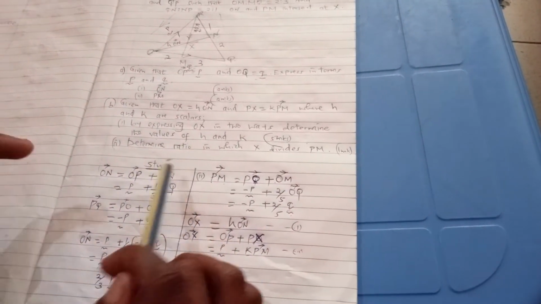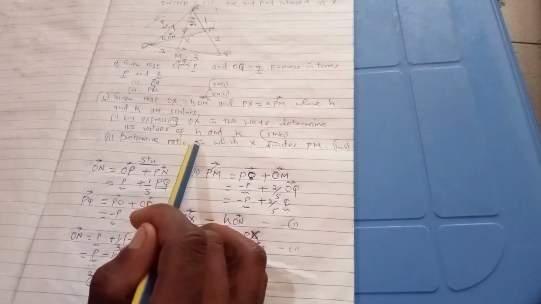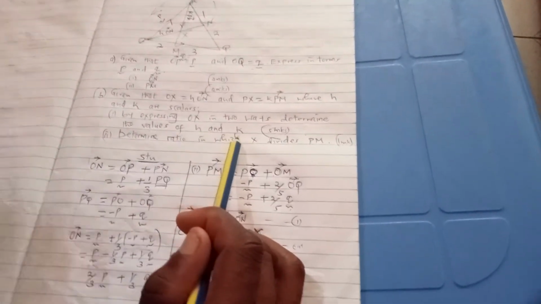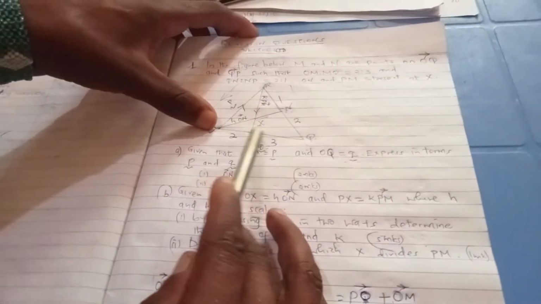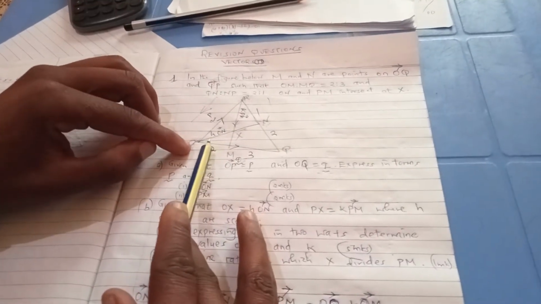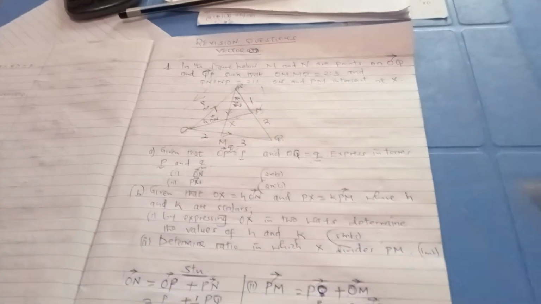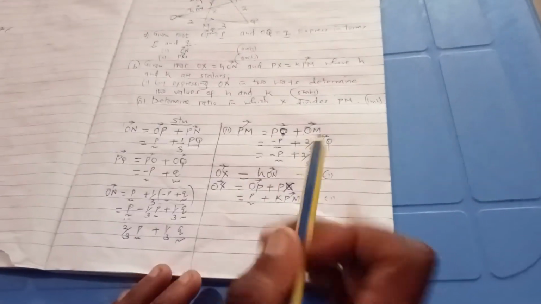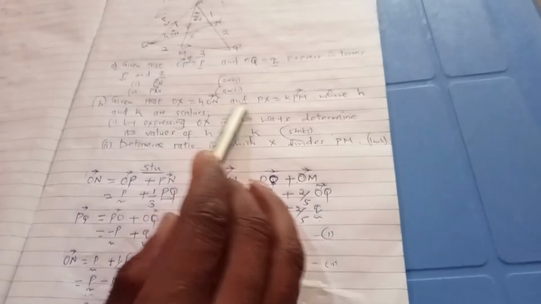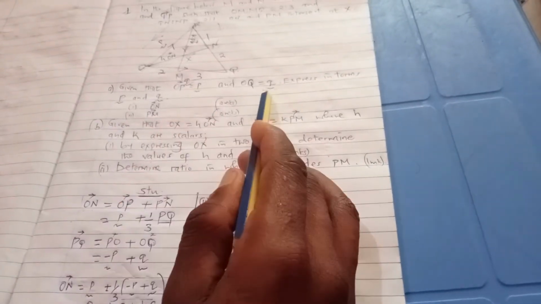So it is important, whether you are told to express OX in 2 ways, what you need to understand is that so long as you are supposed to look for the values of H and K, or the values of the scalars, you can look for a point in the middle and express it in 2 ways. One using one scalar, and the other using the other scalar. Now we have to write this in terms of vectors p and q.